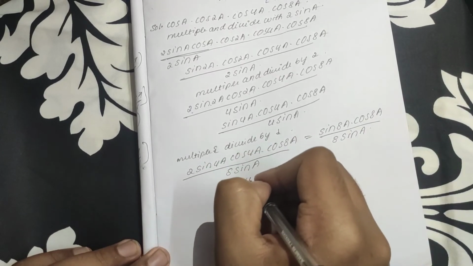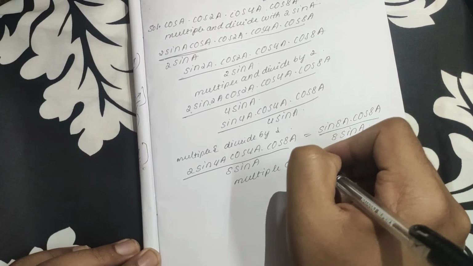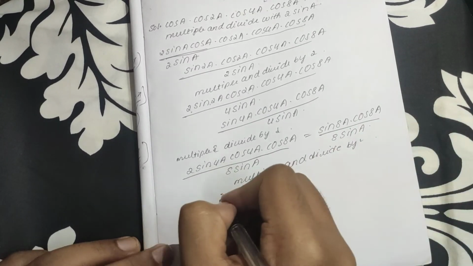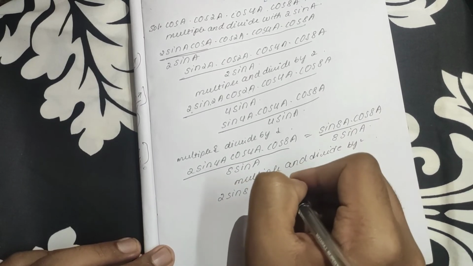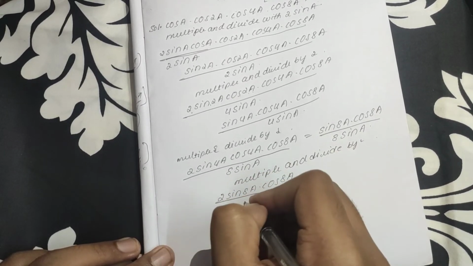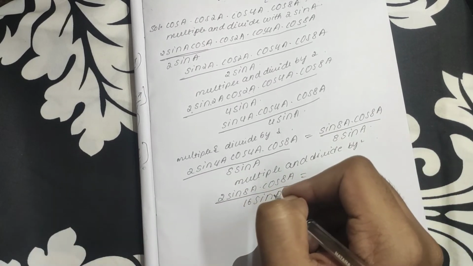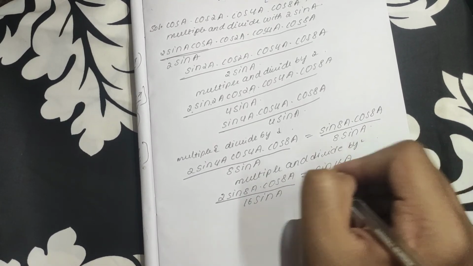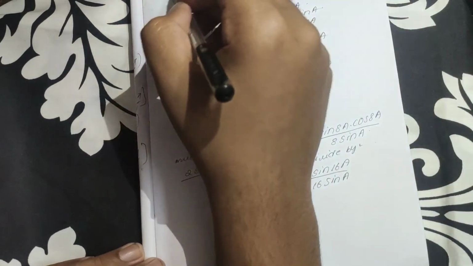Again multiply and divide by 2. This is 2 sin 8a into cos 8a by 16 sin a. So the value of 2 sin 8a into cos 8a is sin 16a, by 16 sin a. Thus we have proved one bit of this question.